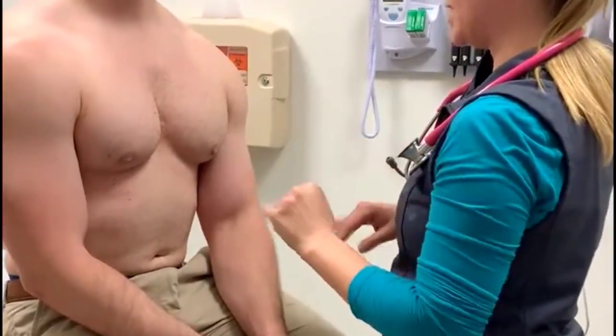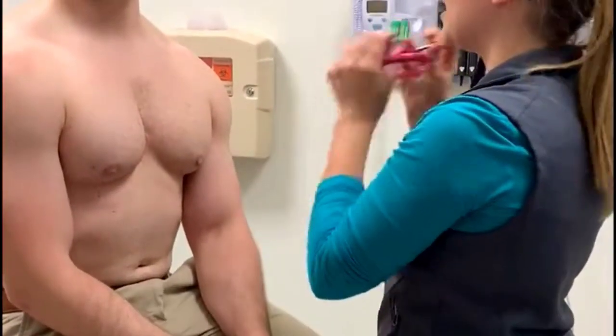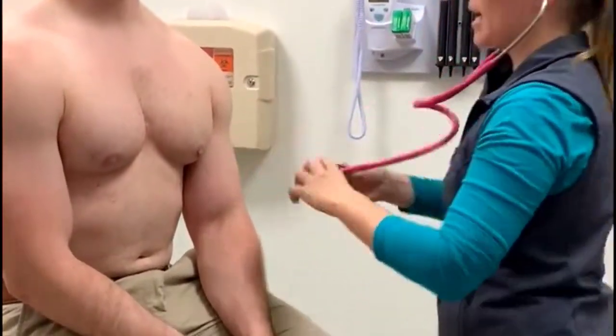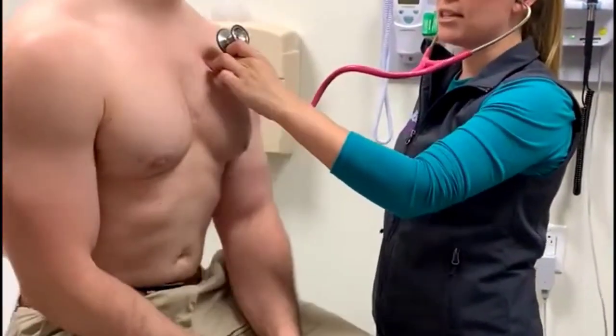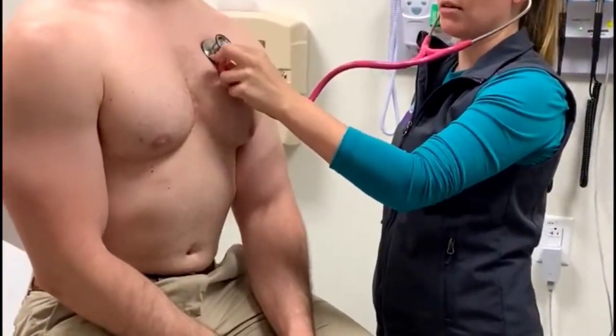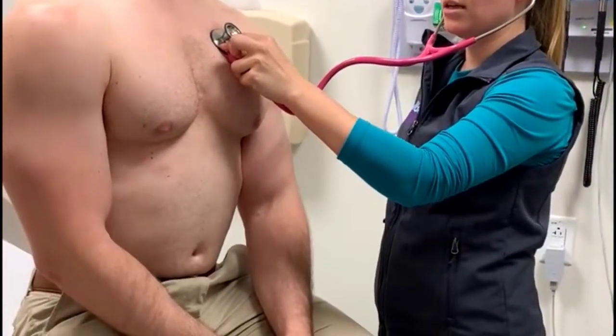Again, we're going to do the same thing, but here on the front of the chest. So we inspected, we palpated. Next, we're going to take a little listen here. On the front of the chest, there's 6 spots I want you to be taking a listen to. The first one is at that second intercostal space around the midclavicular line. Take a deep breath in and out with your mouth open.